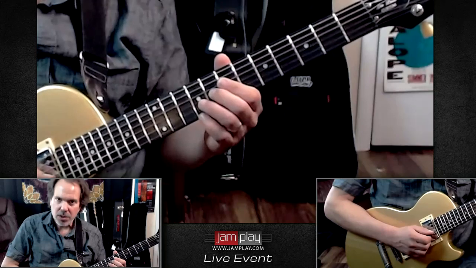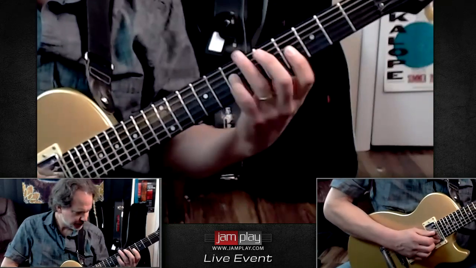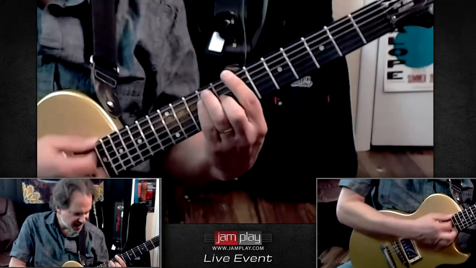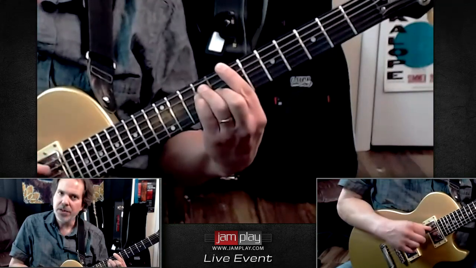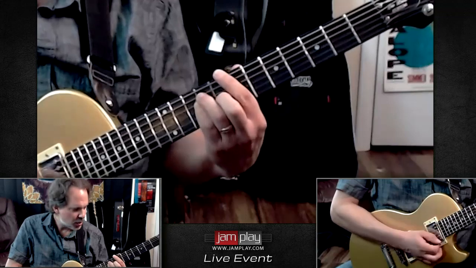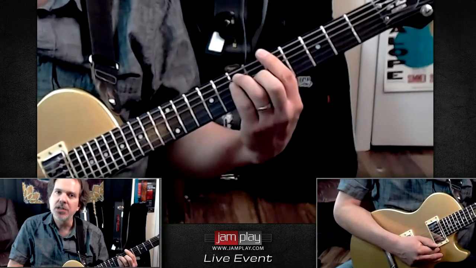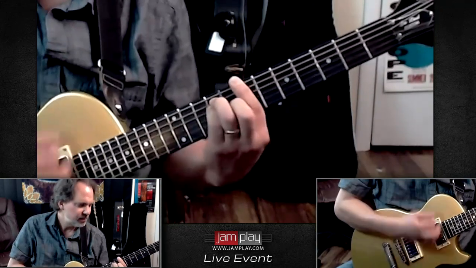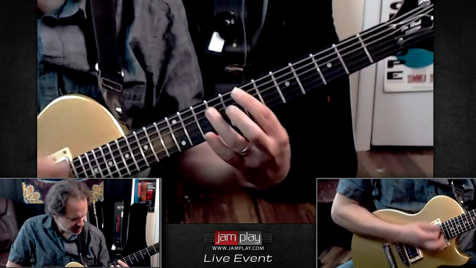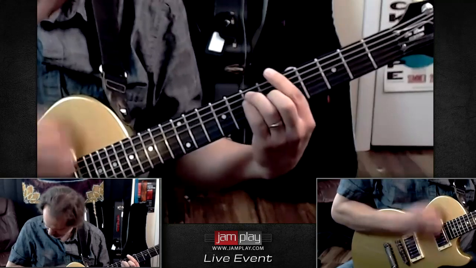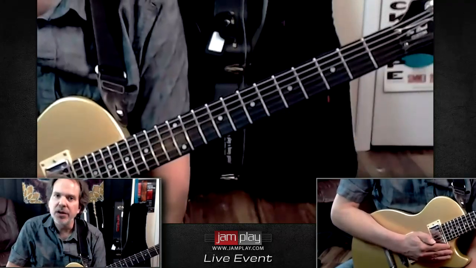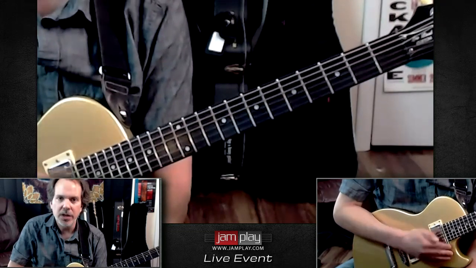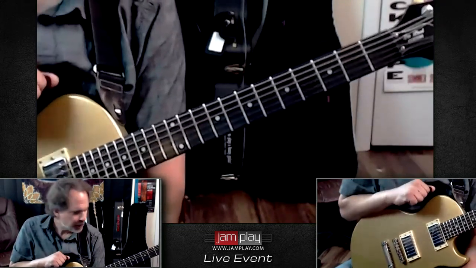That D sharp, the sharp 4 in the key of A, happens to be the third of a major 2 chord. Not that you hear this sound so often, it's a little old-fashioned. But you do hear it. It's not really uncommon at all to use a major 2 chord in lots of different styles of music.